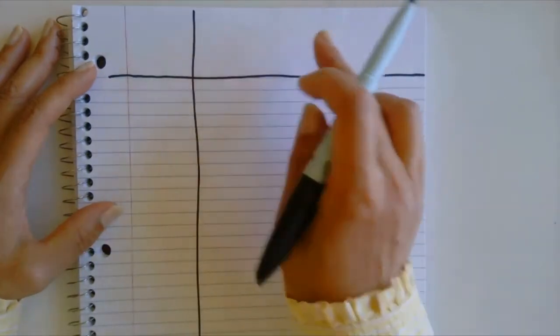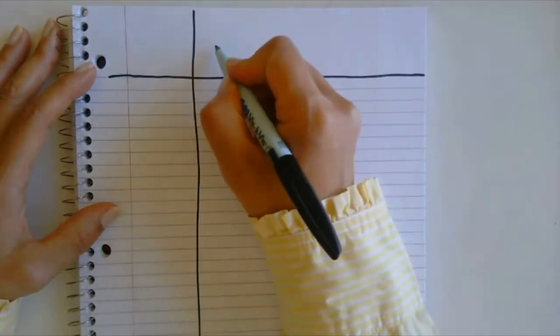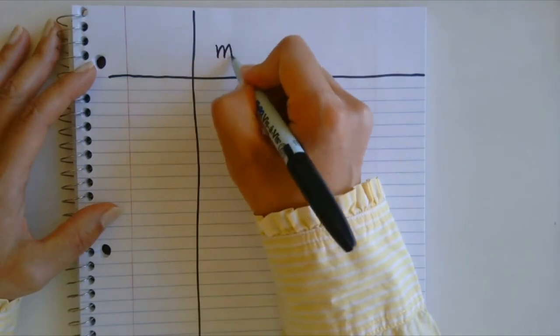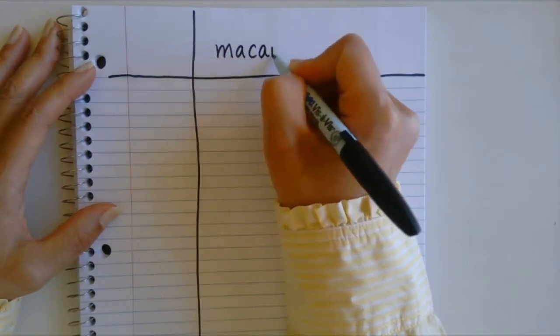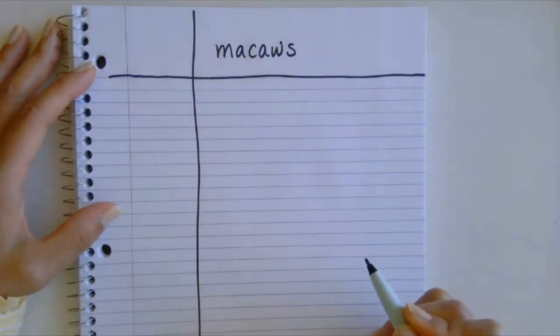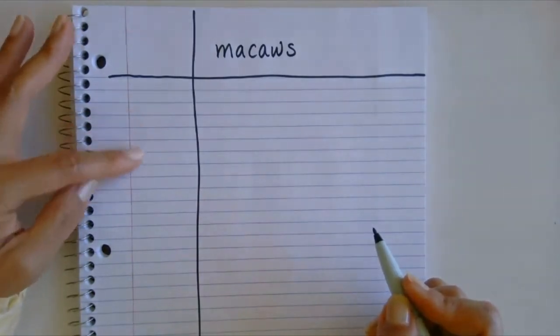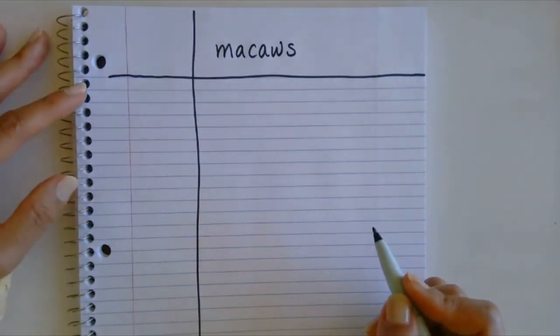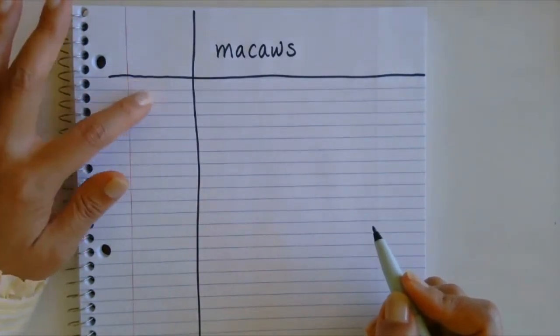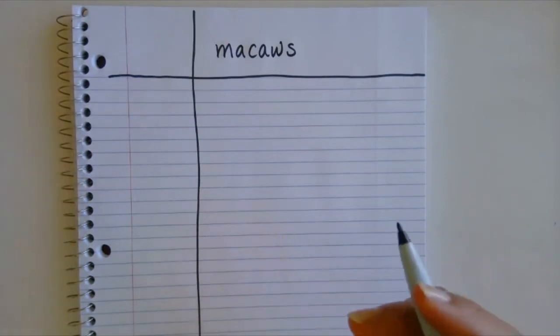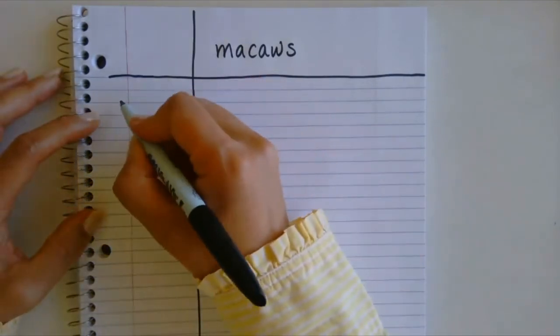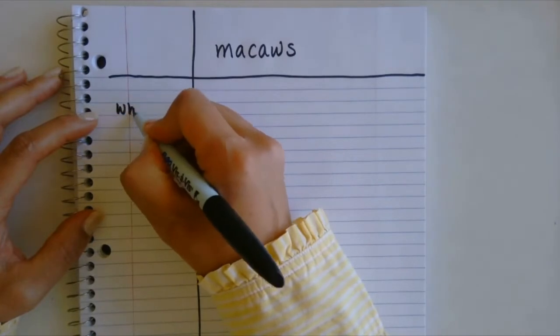Up here, I am going to write the bird, which is the macaws. And here, I'm going to write the topic that I want to write about. I know it's about macaws, but I'm going to write specifically about what they eat.